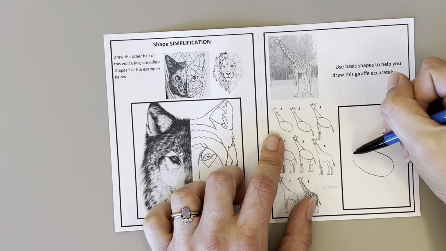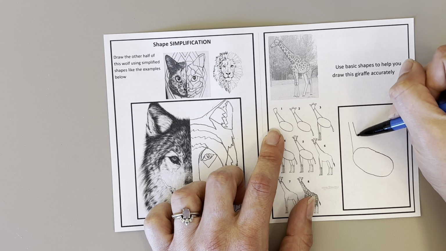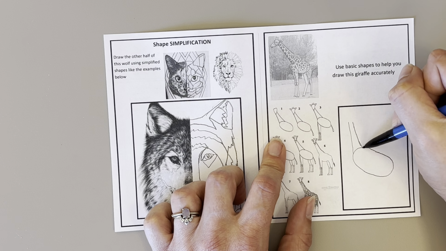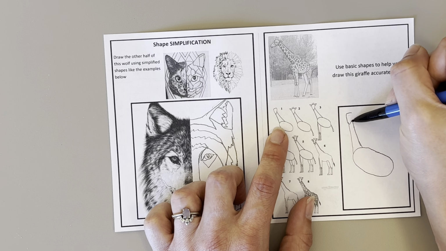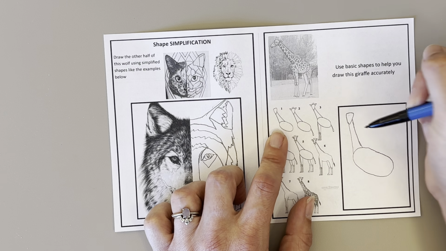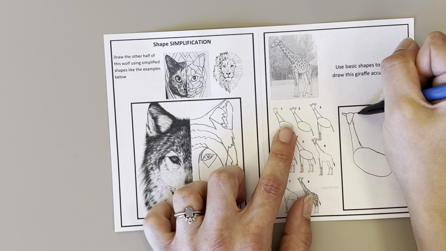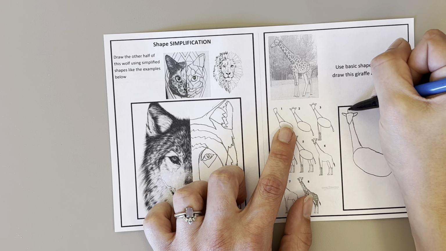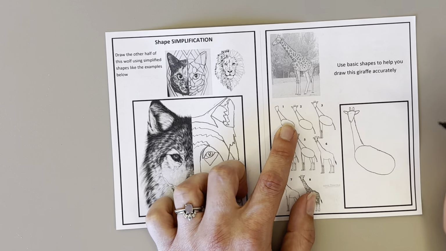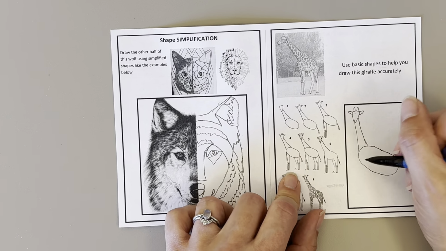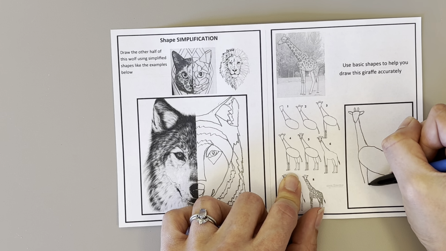Next, I'm going to add a neck, and we want the neck to come out at a slant and get a little bit wider as it works its way down. We've got a triangle up at the top. Now let's add some ears. Those are more triangles. And the little antenna things, I don't know if those are actually antennas. What are those on a giraffe? Who knows?